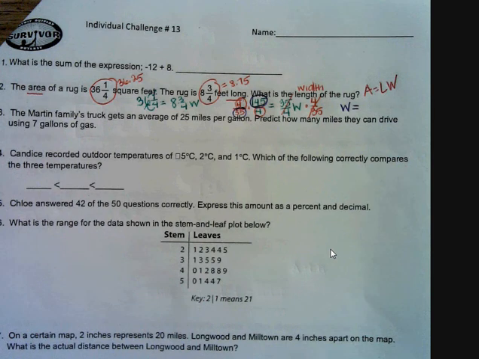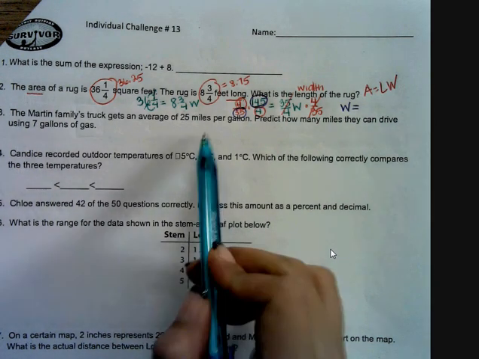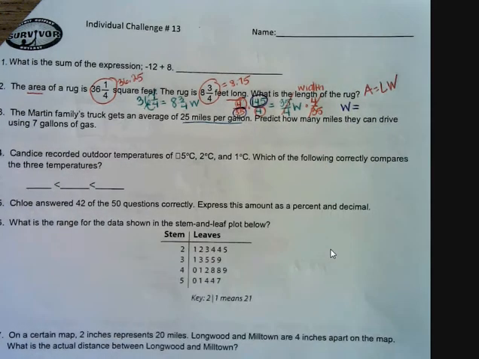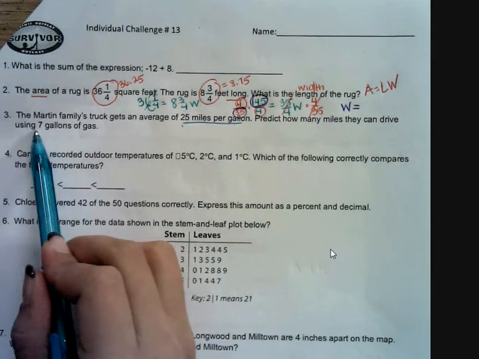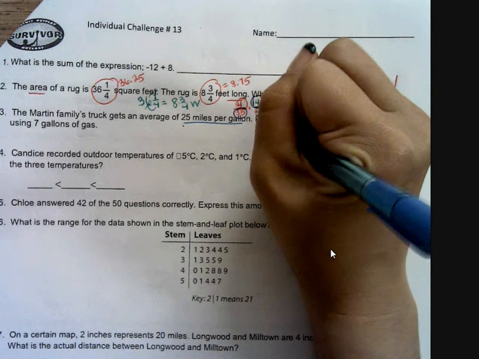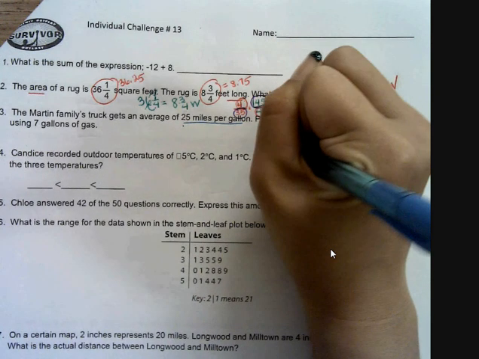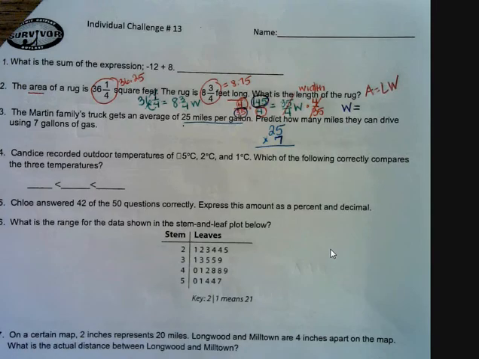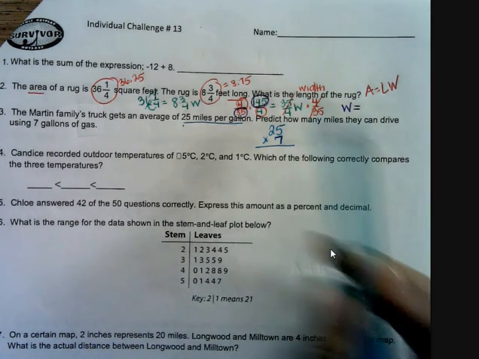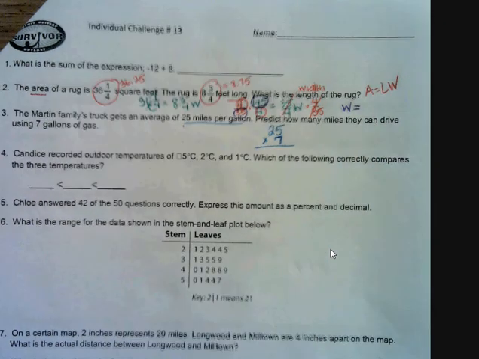Number 3, the Martins family's truck gets an average of 25 miles per gallon. Predict how many miles they can drive using 7 gallons of gas. This is another proportion question. Okay, on average they get 25. Oh, it's not even a proportion. You get 25 per gallon. It says predict how many they can drive using 7 gallons. If you know it's 25 miles per gallon, you're going to do 25 times 7 gallons. Okay? So how many miles? Don't forget, once you multiply, label it with miles.